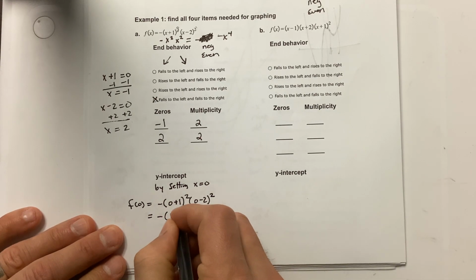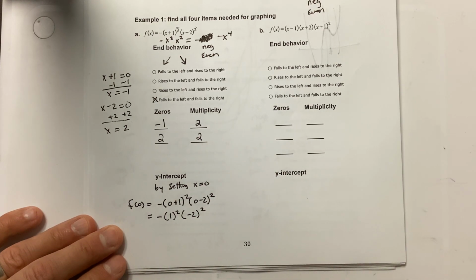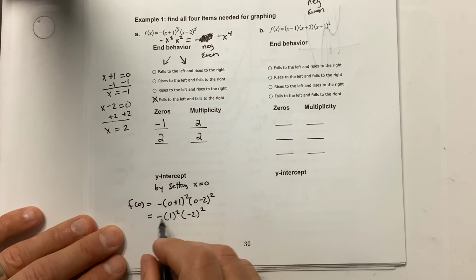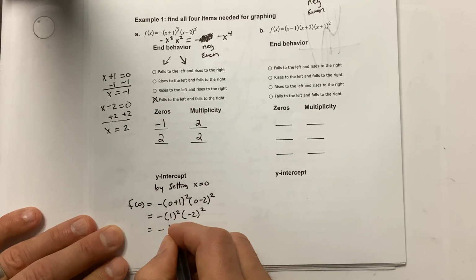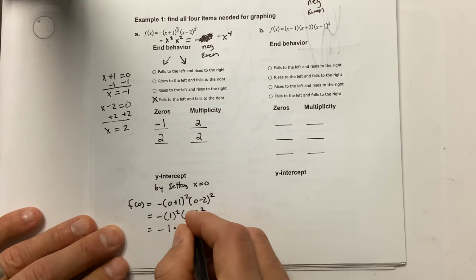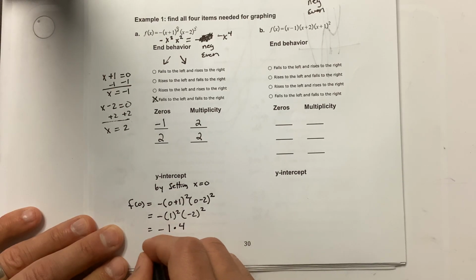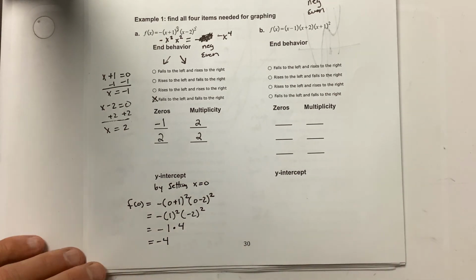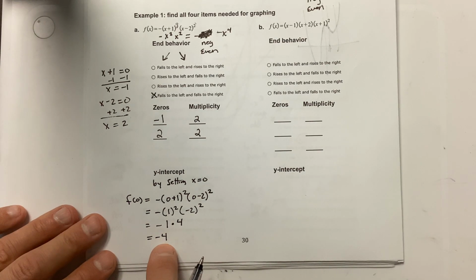Negative 1 squared, negative 2 squared. This is going to be a positive 1 because the negative's outside the square. So this will be negative 1 times. But this over here, since the negative's inside the parentheses, this is going to be 4 to give me negative 4 as the y-intercept. This is going to be the point where it crosses the y-axis.